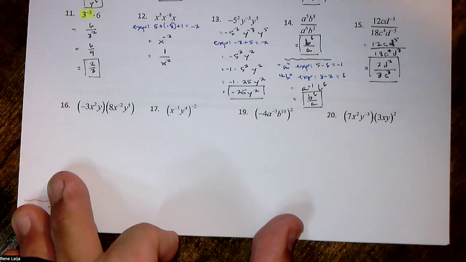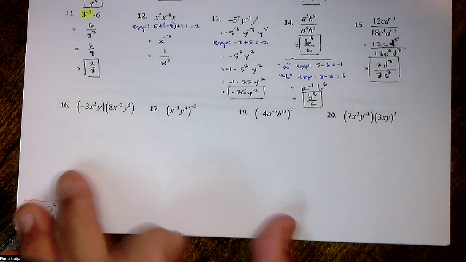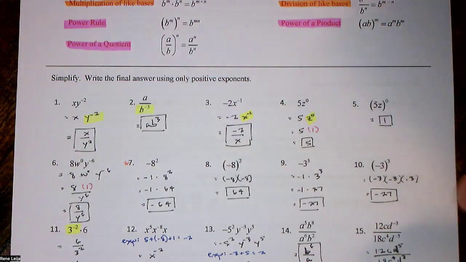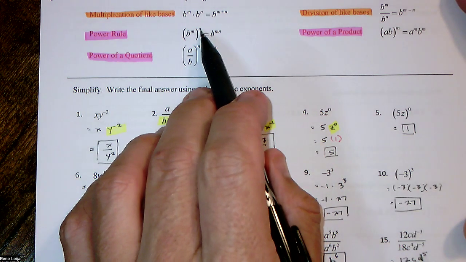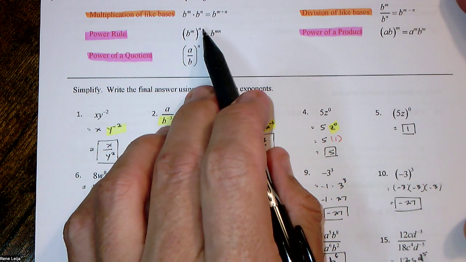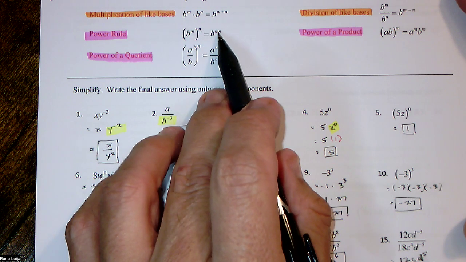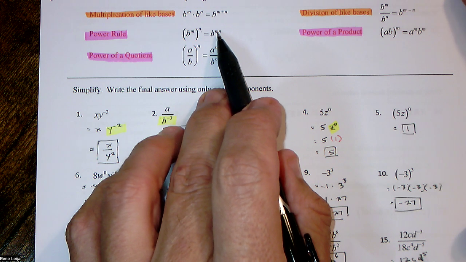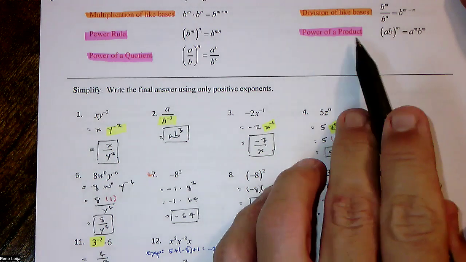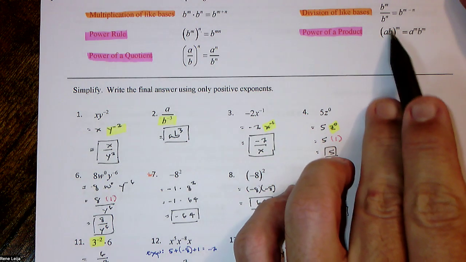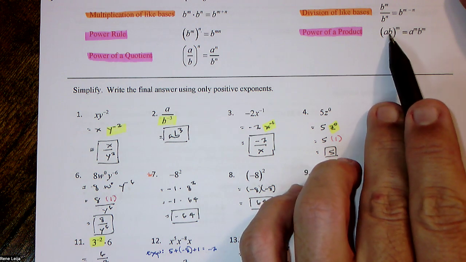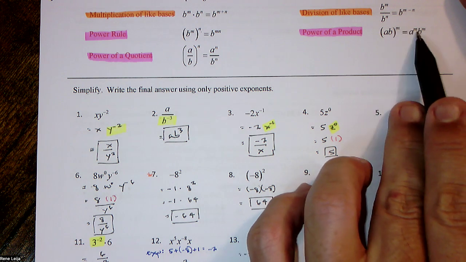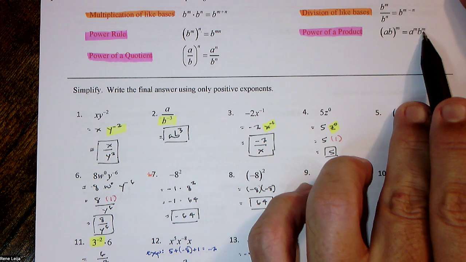Okay. Now, when we get into this last part, we start to talk about our power rules. So let's look at our power rules real quick. Our basic power rule says that if I have an exponent raised to another exponent, a power raised to a power, I multiply the exponents. That's my most basic power rule. Then the power of a product means you're multiplying 2 things together and you have this outside exponent. Well, that means everything inside has to get the outside exponent. So a to the m times b to the m.